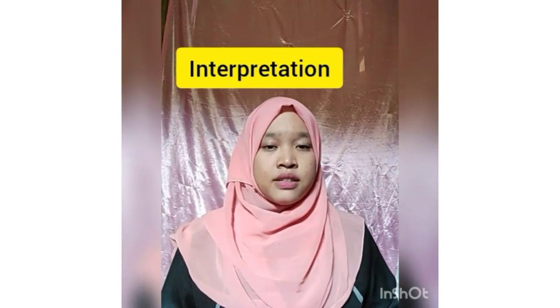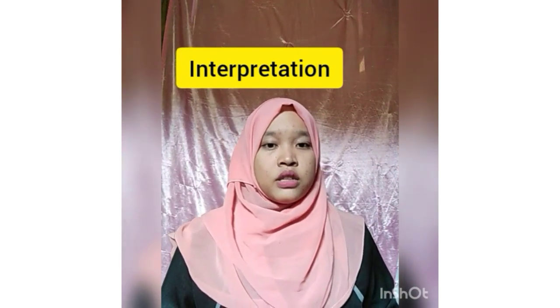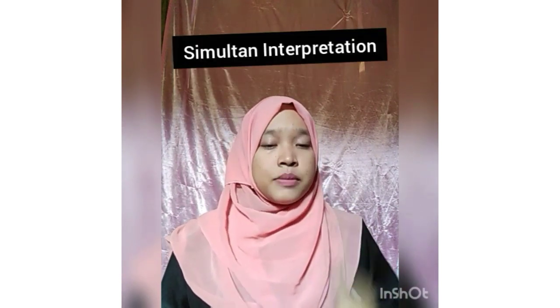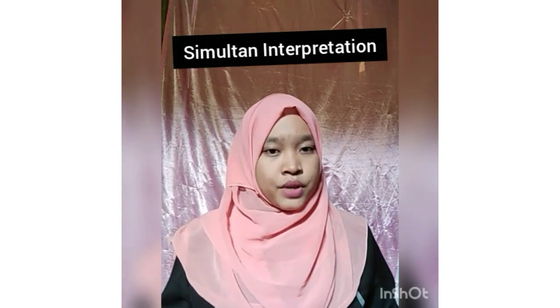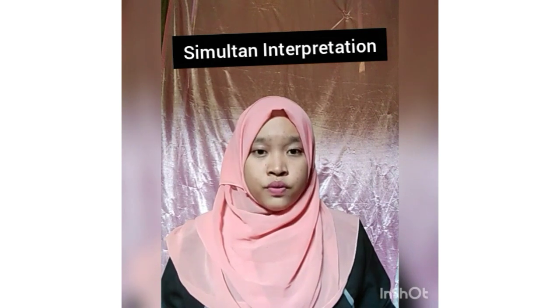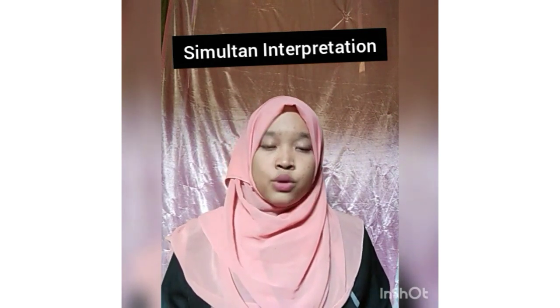Now I will explain about interpretation. Interpretation means translating orally. There are two types of interpretation. The first is simultaneous interpretation. In simultaneous interpretation, interpreters work from inside a soundproof room.